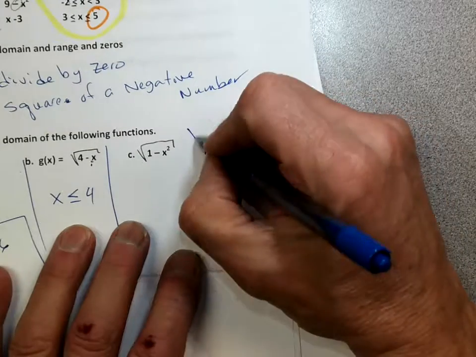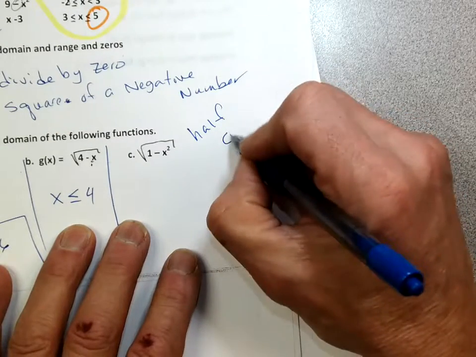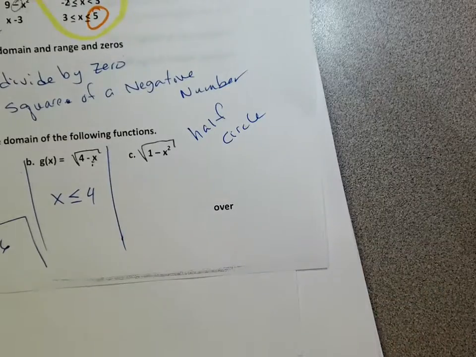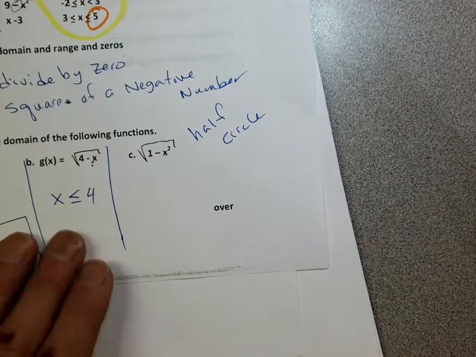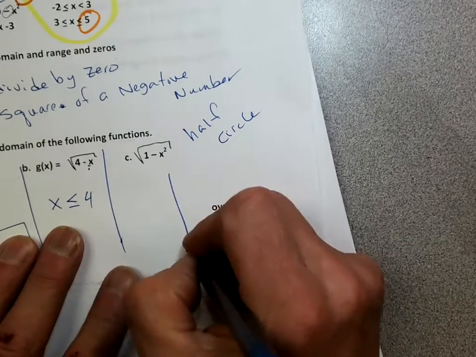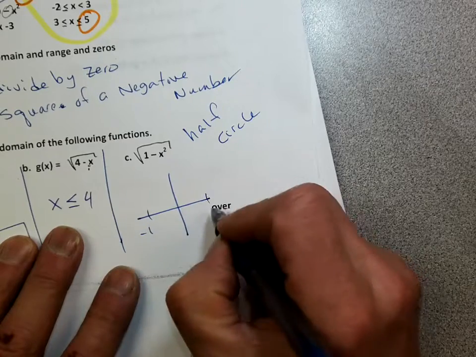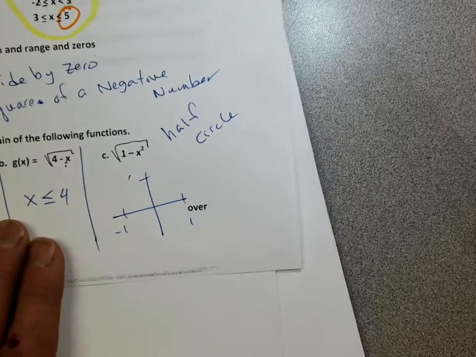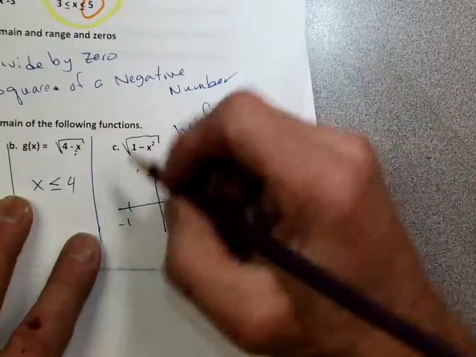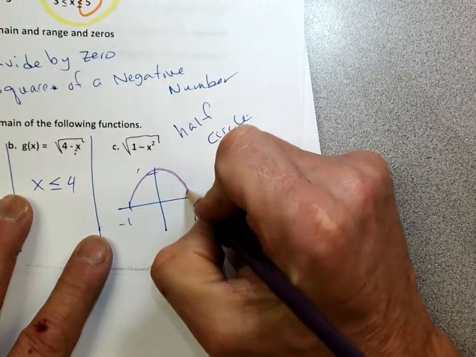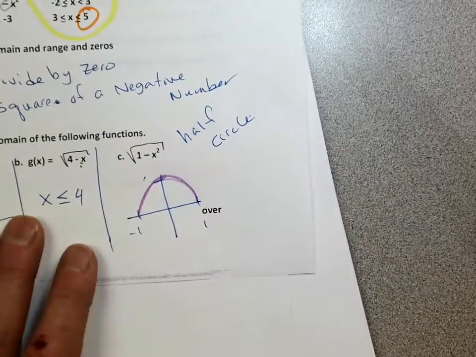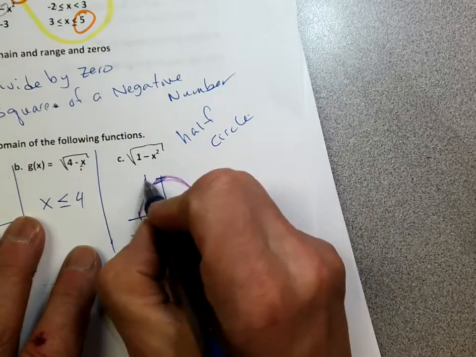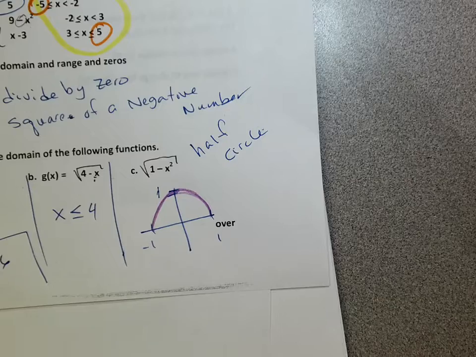C is a half circle. It really is. And I'm going to show that to you on the calculator, okay? C is a half circle, and it goes from -1 to 1. It really looks like this. Oh, kind of missed that one there. Okay. I'll put 1 right there. So let's see it on the calculator.